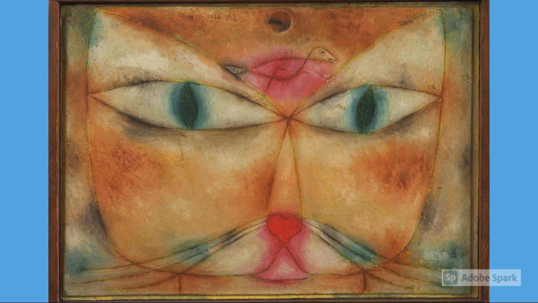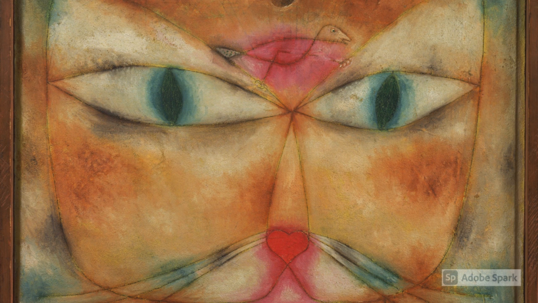This is an oil and ink on canvas, and it's titled Cat and Bird, painted in 1928. It's an animal painting in the Expressionism style. The cat appears to be all head, huge, and the bird on the cat's forehead is symbolic of what the cat is thinking. Flying in the cat's mind, the bird is a secret made visible to others. The cat's red nose is tipped with a heart, symbolizing his heart's desire.